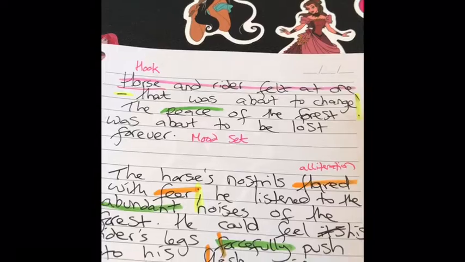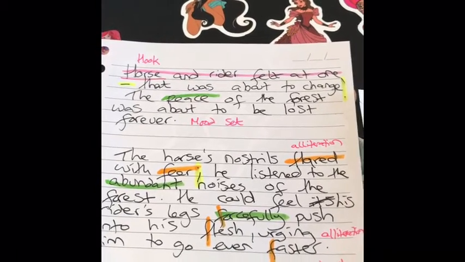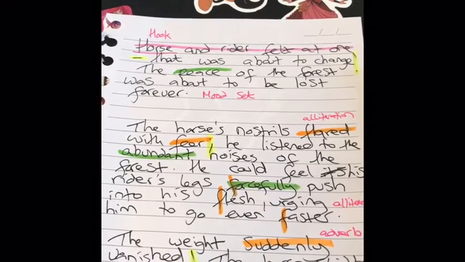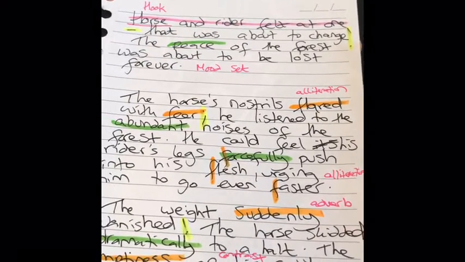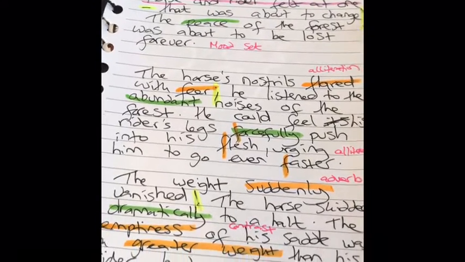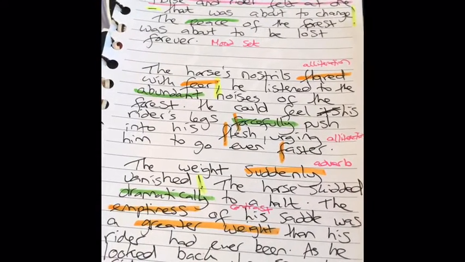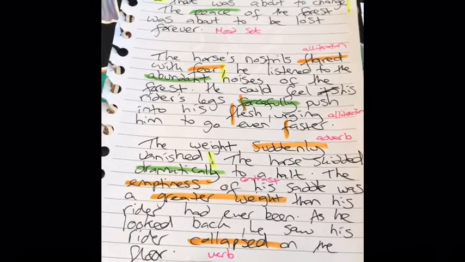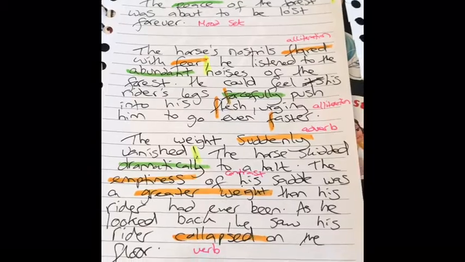Horse and rider felt at one. That was about to change. The peace of the forest was about to be lost forever. The horse's nostrils flared with fear. He listened to the abundant noises of the forest. He could feel his rider's legs forcefully push into his flesh, urging him to go even faster. The weight suddenly vanished.